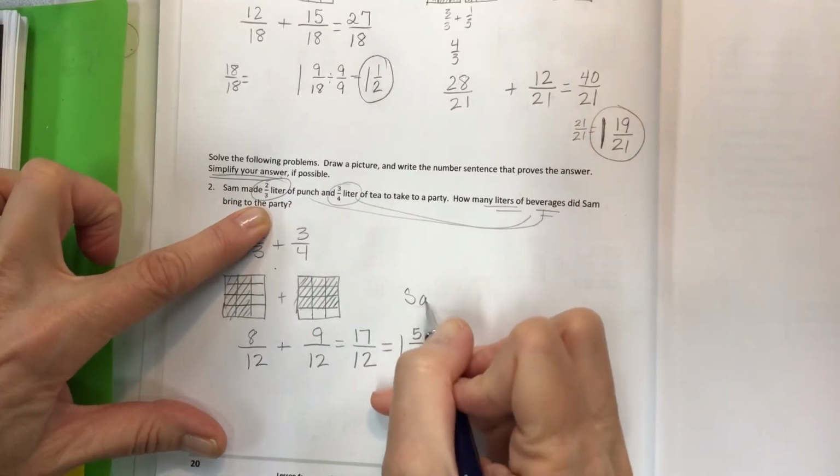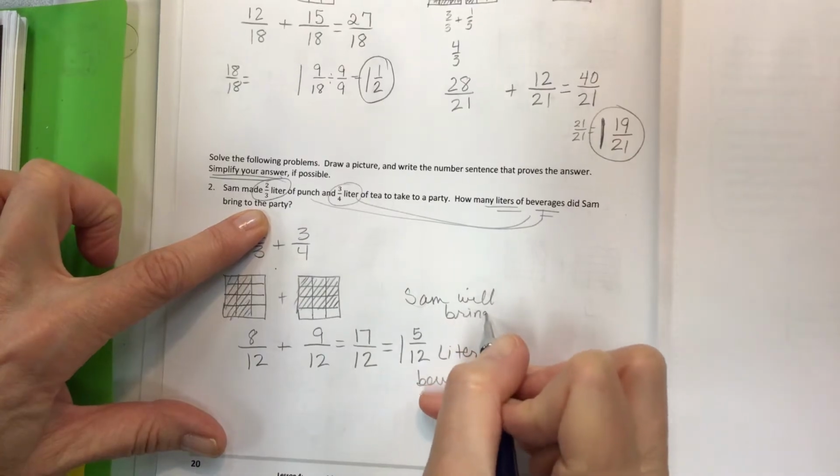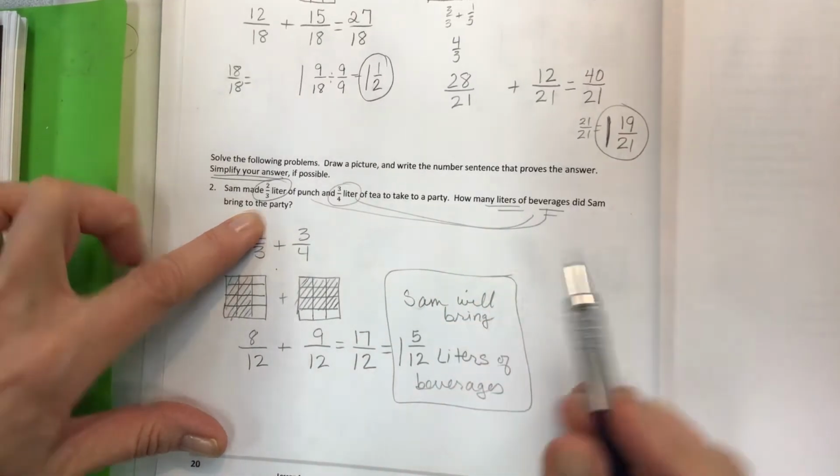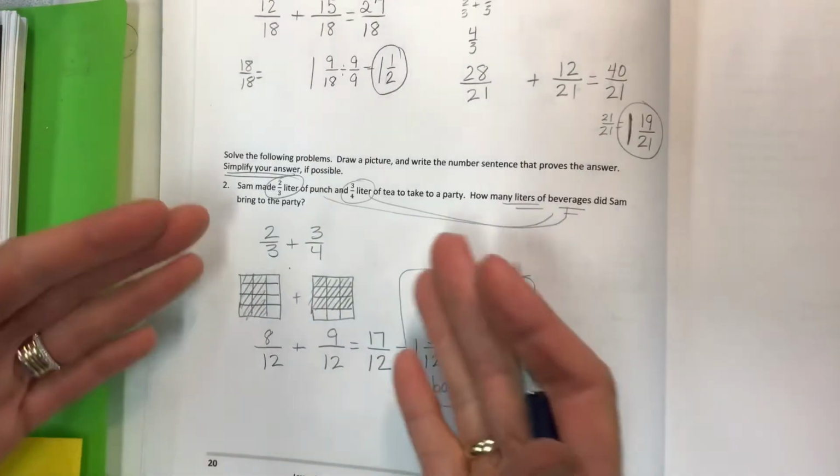he will take. Sam will take, will bring. I'm just writing the words from the question. Always go back if it's a word problem, figure out what it is that the answer is talking about and label correctly.